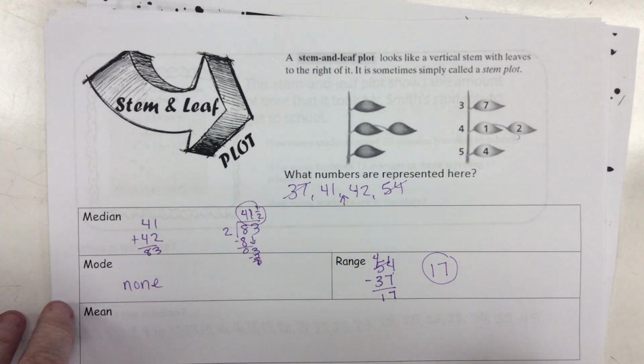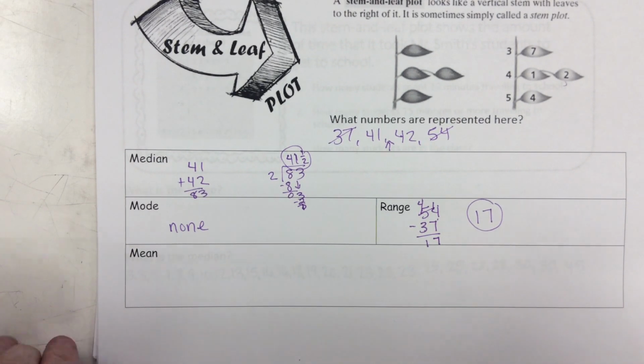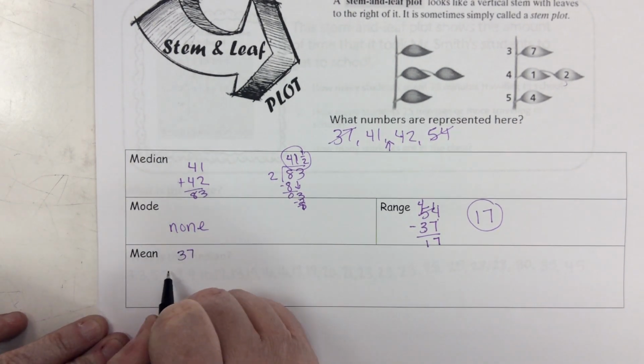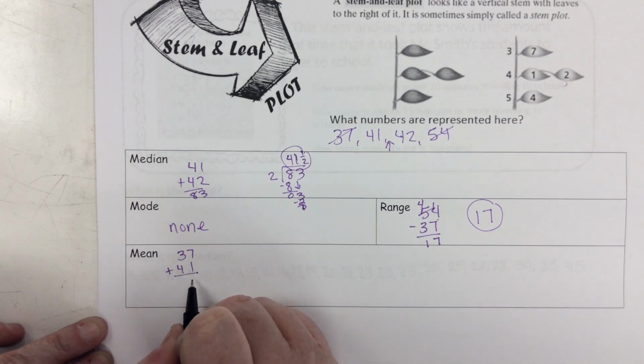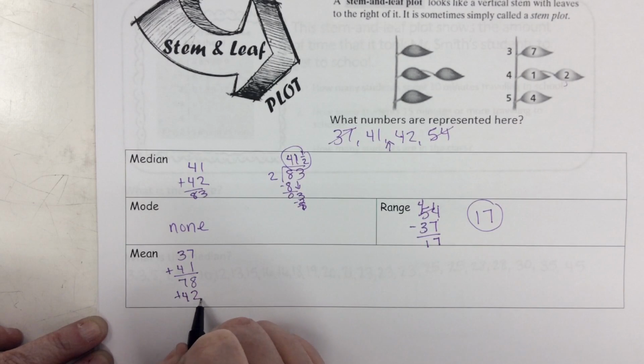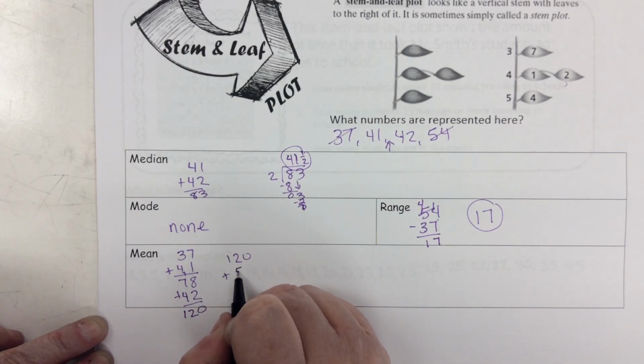Now my mean, remember we have to add them up and divide by 4 because there are 4 numbers. 37 plus 41, 78. Add 42, 120. Okay, I'm going to add 120 to 54.